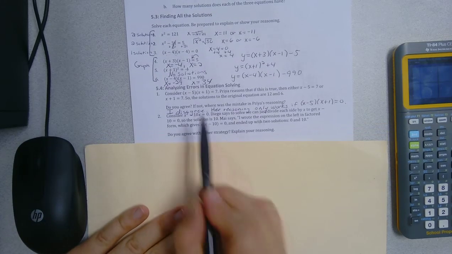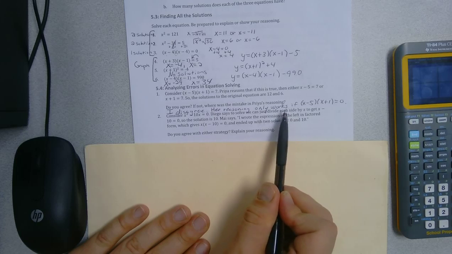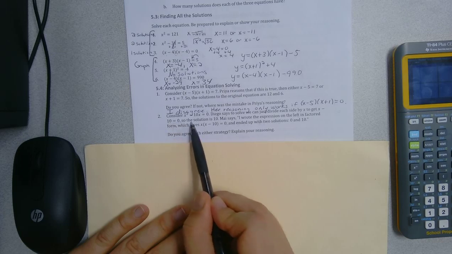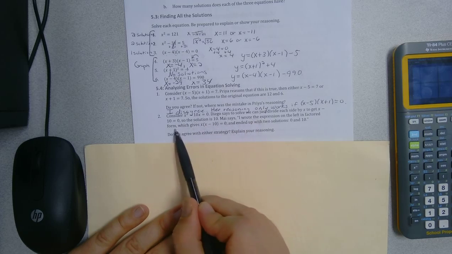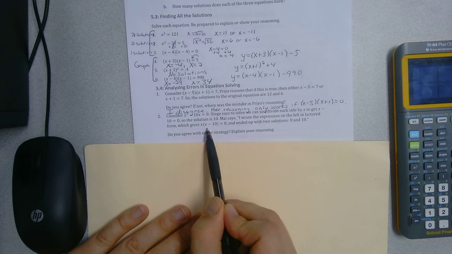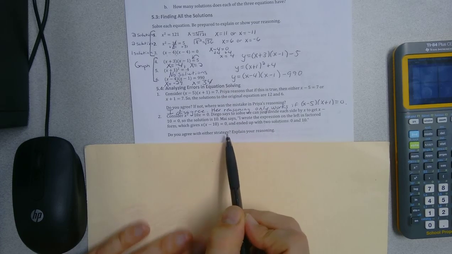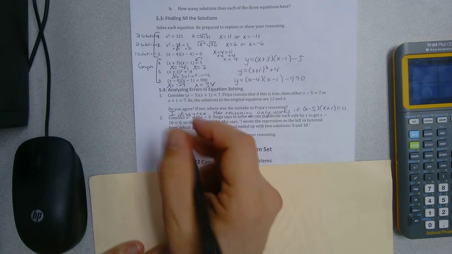So now it says consider x squared minus 10x equals 0. Diego said you can divide each side by x to get x minus 10 equals 0. The solution is 10. Mai said I wrote the expression in factored form and ended up with two solutions, 0 and 10. I agree with Mai because she's using the zero product property.